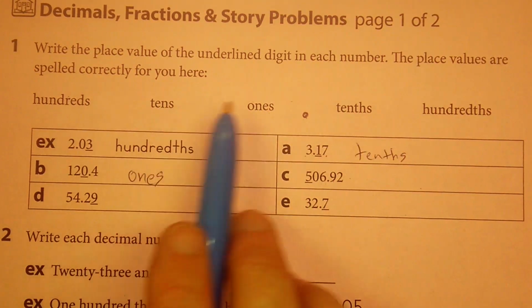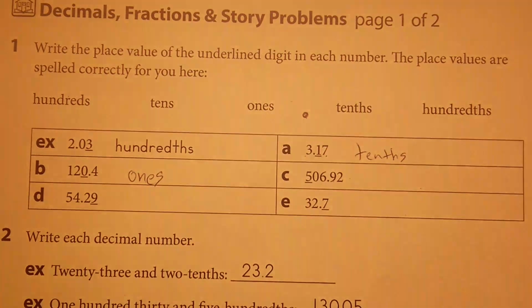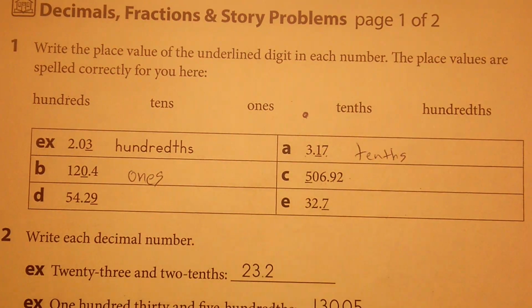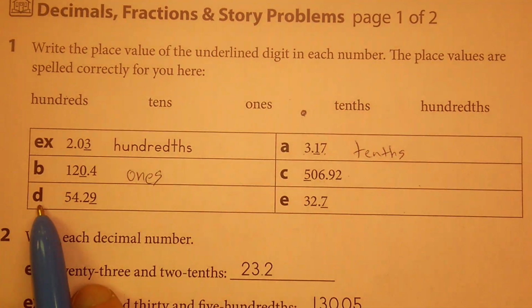506.92, 506 and 92 hundredths. Where is that 5? Write down your answer. Pause this video if you need to at any point. Letter D.